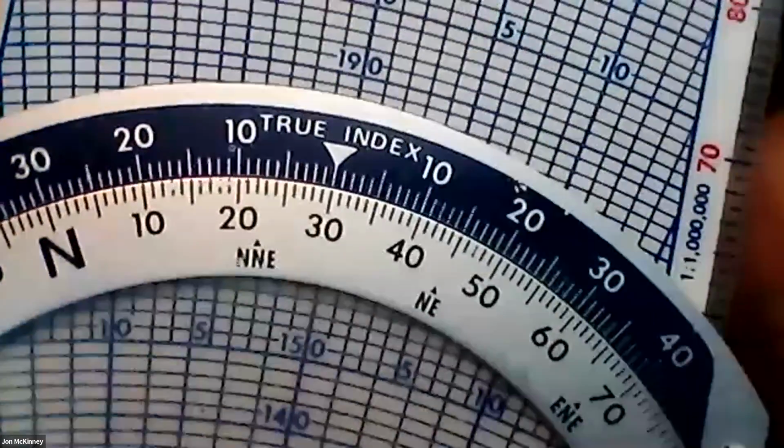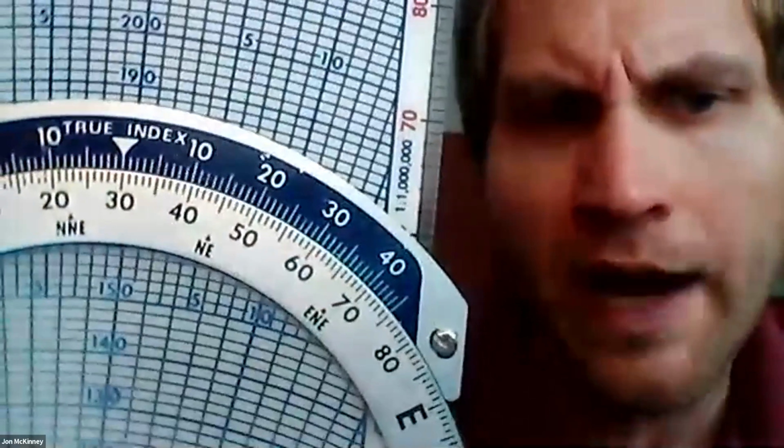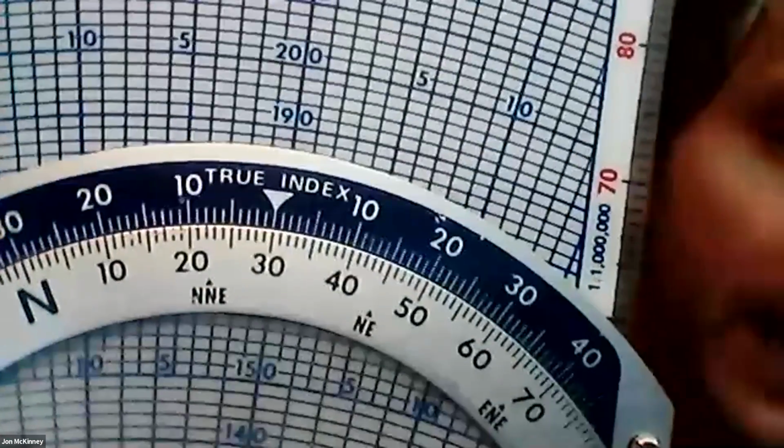Okay, what's the next step say on your whiz wheel? It says set true course under true index. Okay, we've already figured that out. We think our true course is 143. So here I had my true index set up to my index. Index is like a reference, big triangle. Yes, sir. So I had my triangle set up to 030.